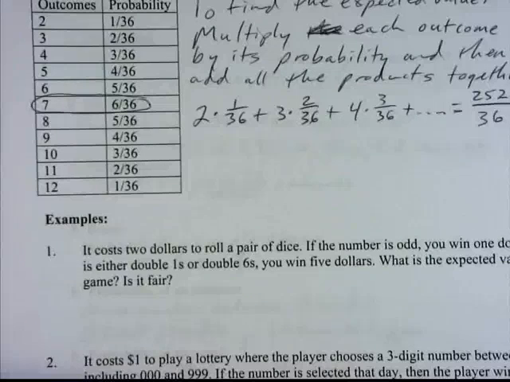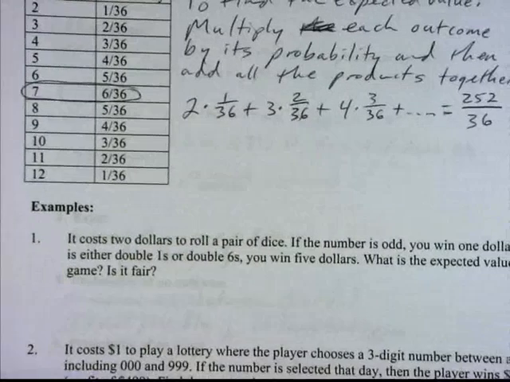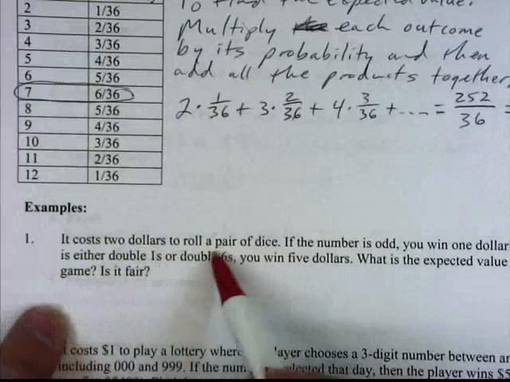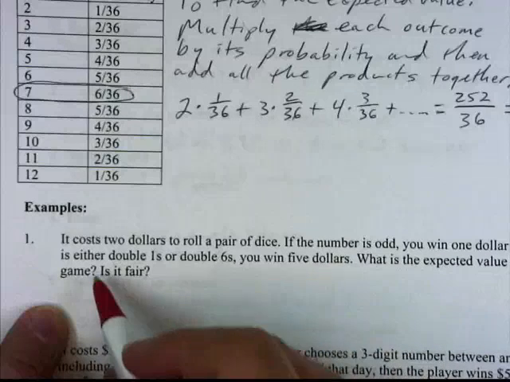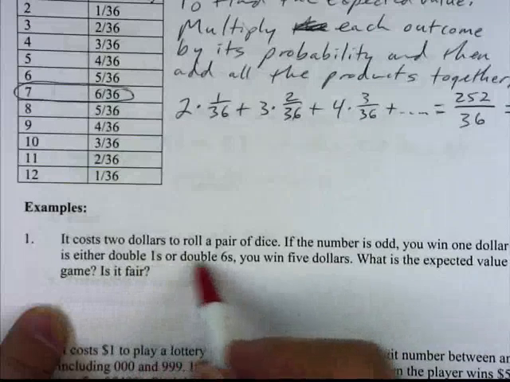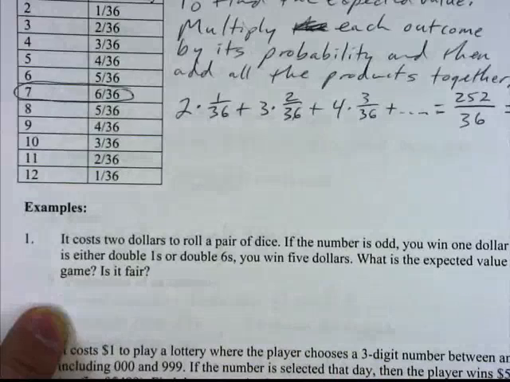So let's look at the first example here. It costs $2 to roll a pair of dice. If the number is odd, you win $1. And if it's either double ones or double sixes, you win $5. What's the expected value for the game, and is it fair?